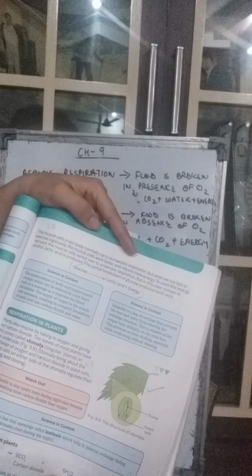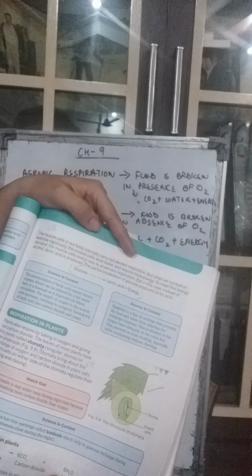So now they are saying that in our body we perform the aerobic respiration. The muscle cells in a body normally carry out aerobic respiration. But when we run fast or exercise vigorously, the muscle cells work faster and they require more energy. To meet this energy demand, the muscle cells switch over to anaerobic respiration. What is happening? When we are doing exercise, the oxygen which is required by us is not being provided to that extent. Right?